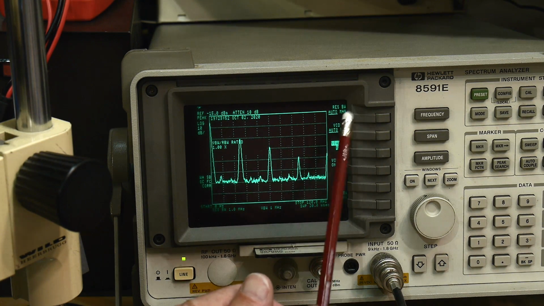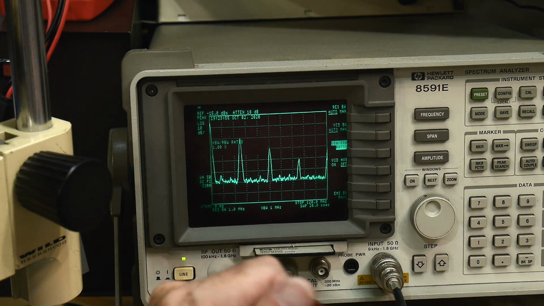So that's the resolution bandwidth and the video bandwidth. I hope that helps.